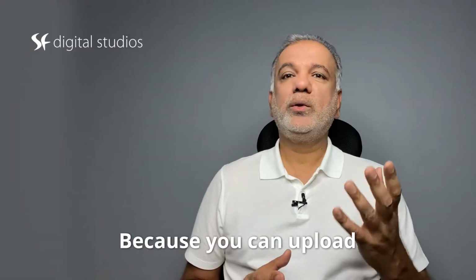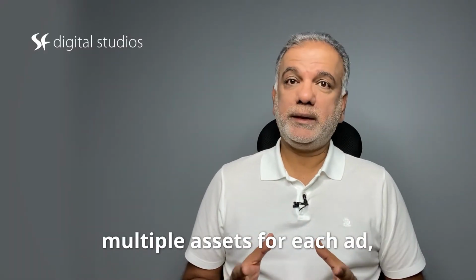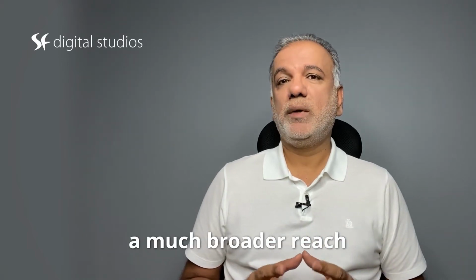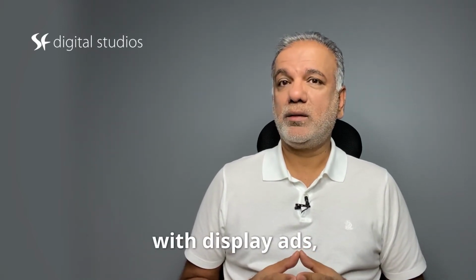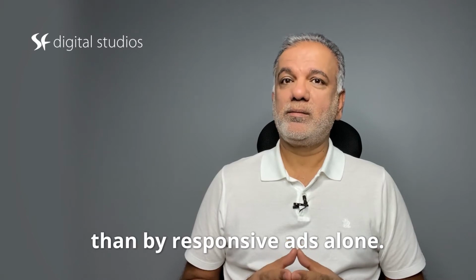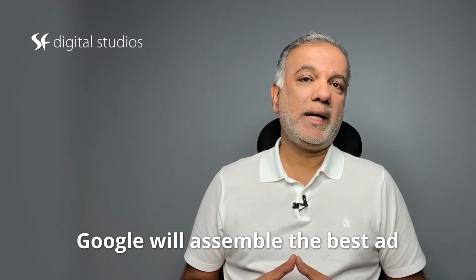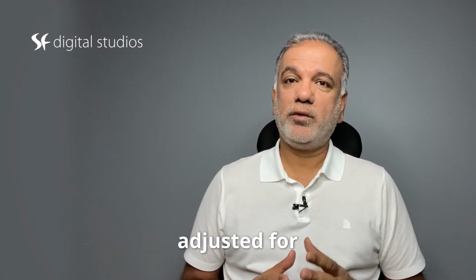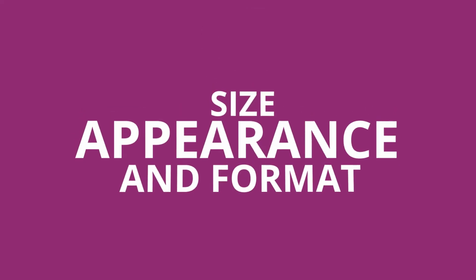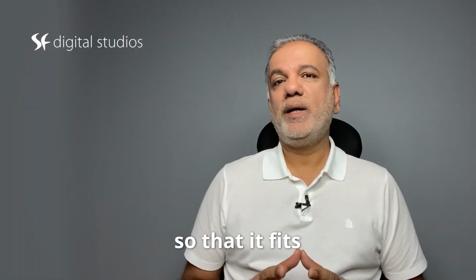Reach. Because you can upload multiple assets for each ad, you can achieve a much broader reach with display ads than by responsive ads alone. Google will assemble the best ad that is automatically adjusted for size, appearance, and format so that it fits into any available placement.